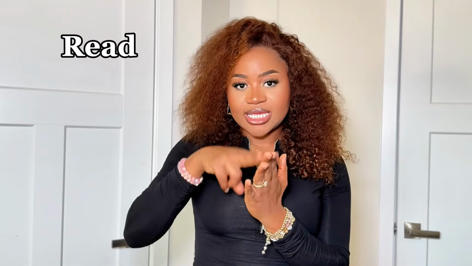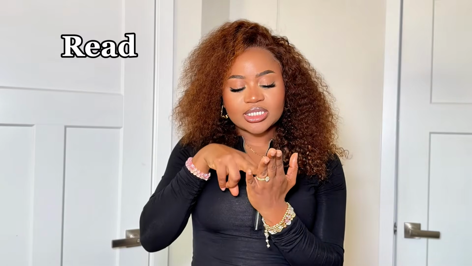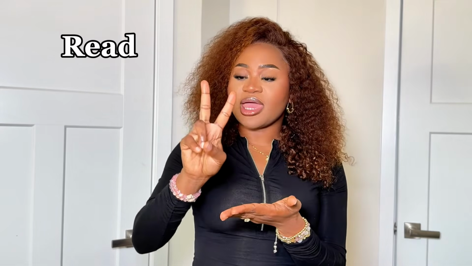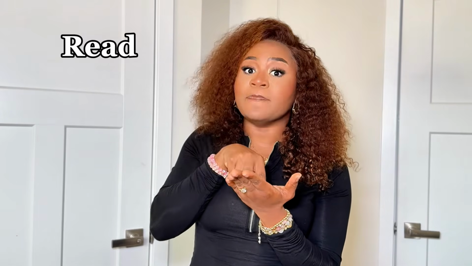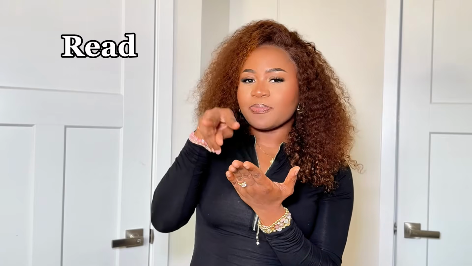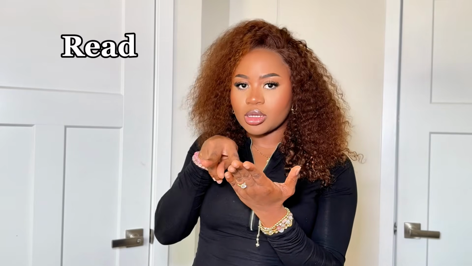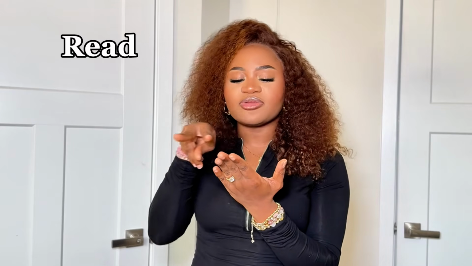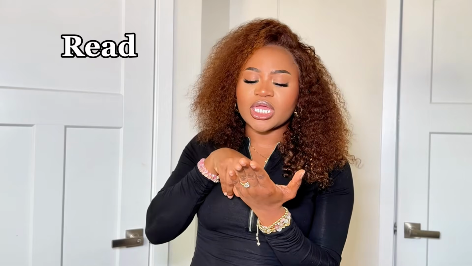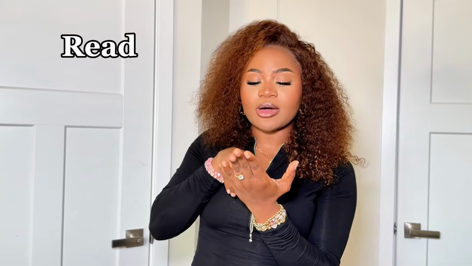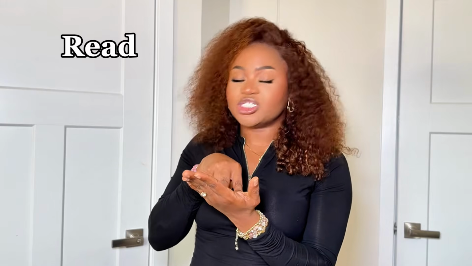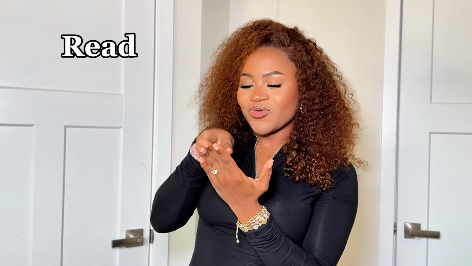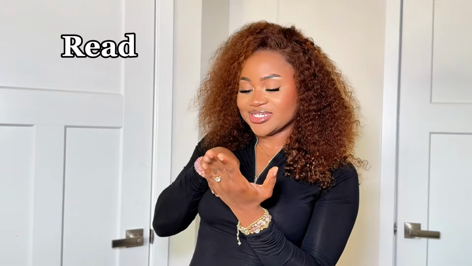Read. Having your palm flat like this, take your dominant hand in the V sign. This kind of shows your eyes and you're reading the book. Some people do like a swirl on the book to show like you're reading from left to right. Or some people do from top to down. That shows you're reading the book from top to the bottom. Whichever is fine.